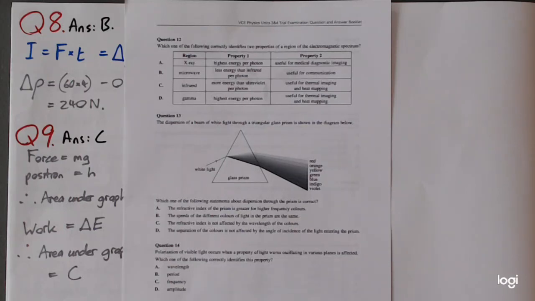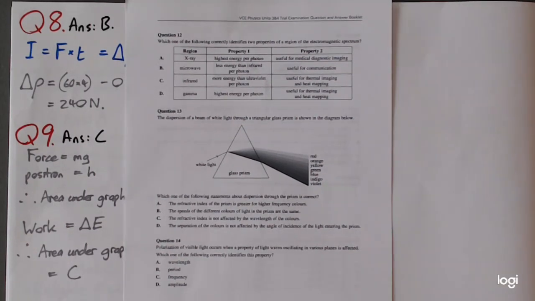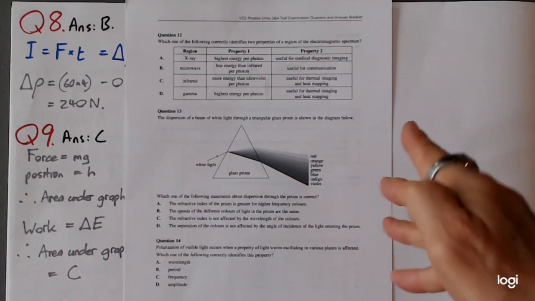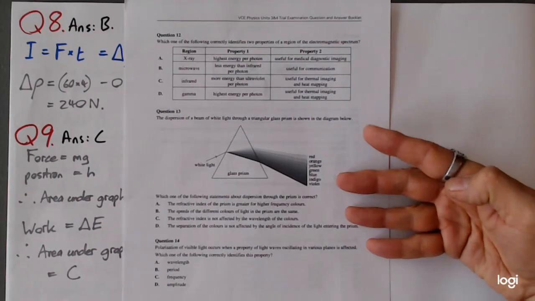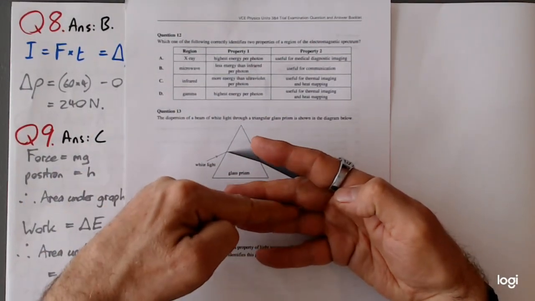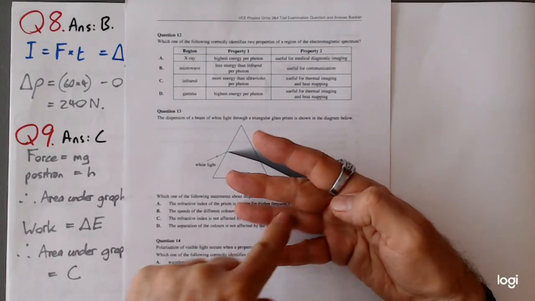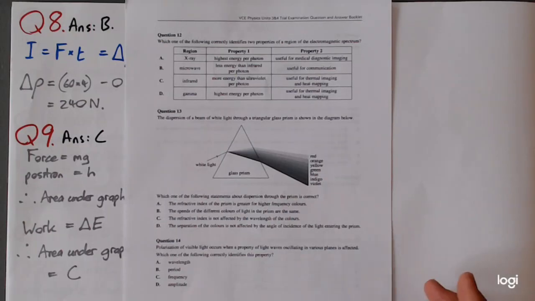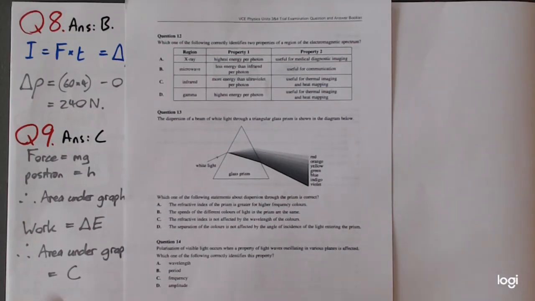Question 14 is about polarization of light. The polarization of visible light occurs when a property of light waves oscillating in various planes is affected. Which thing is affected? Amplitude is affected. The fact that the transverse waves go up and down like that means that they couldn't go through a horizontal grate, right? So if there are lines like this and there is a wave trying to go up and down, the amplitude is too big to fit through the grates. If the amplitude is going that way, it can fit between my fingers, right? So it doesn't matter what the wavelength, the period, or the frequency is, it's just the amplitude. And more so the direction in which the amplitude is going rather than its size.